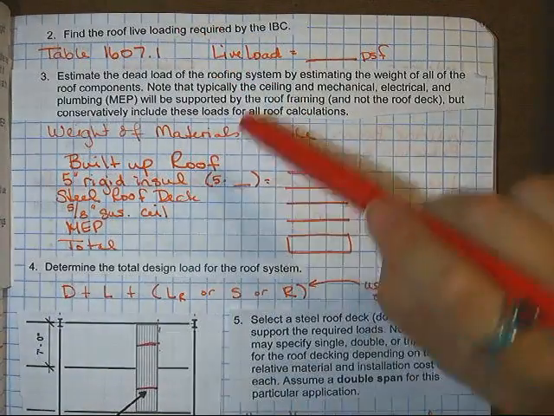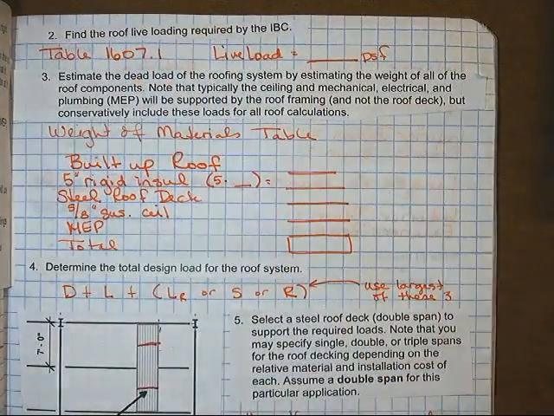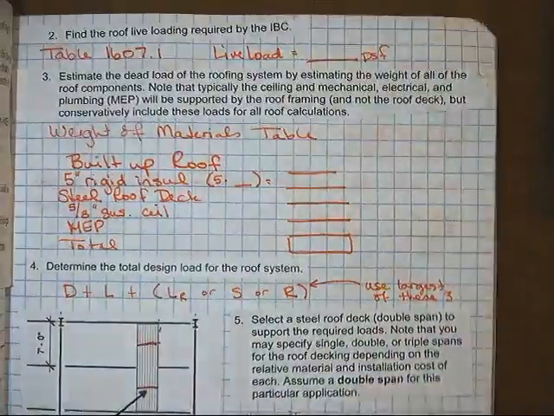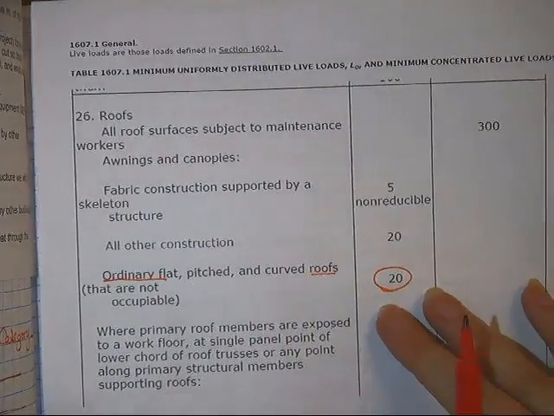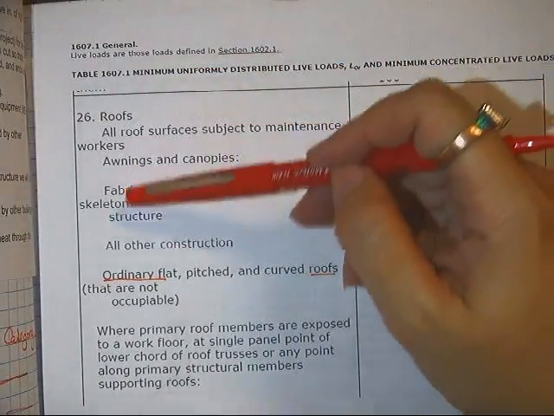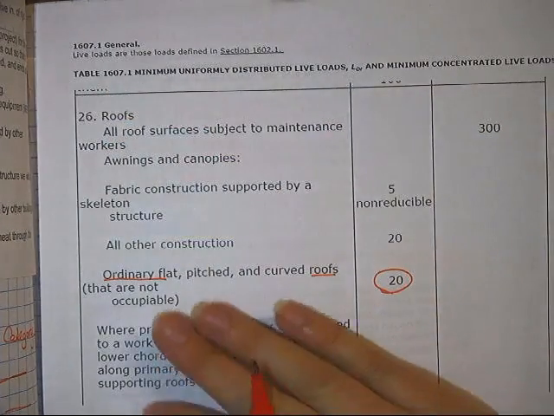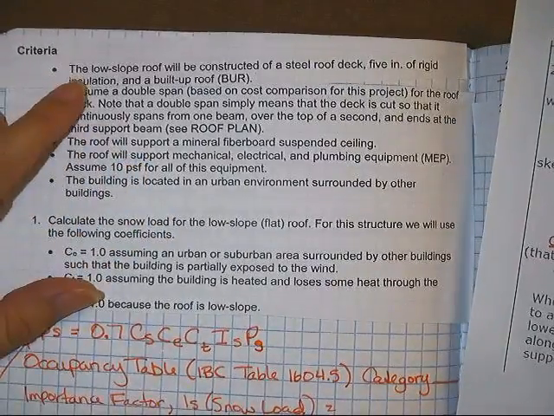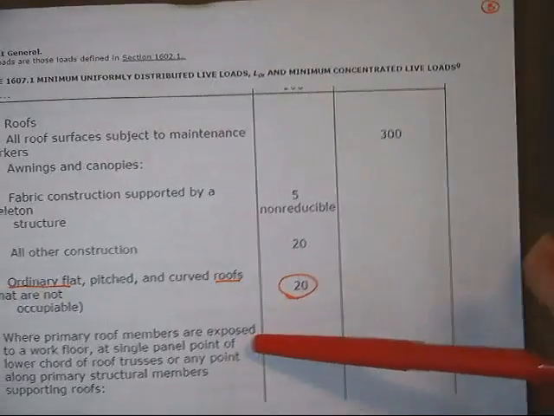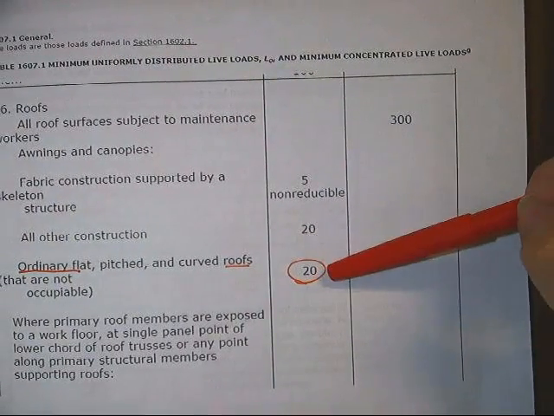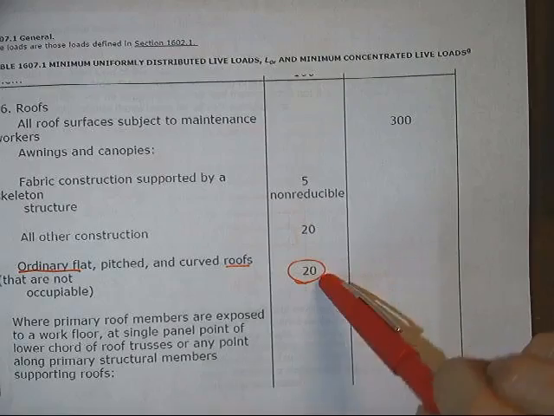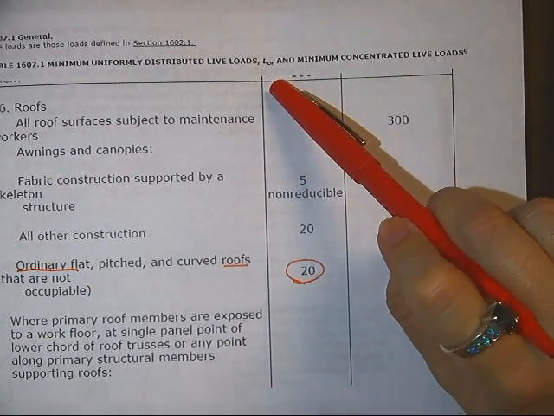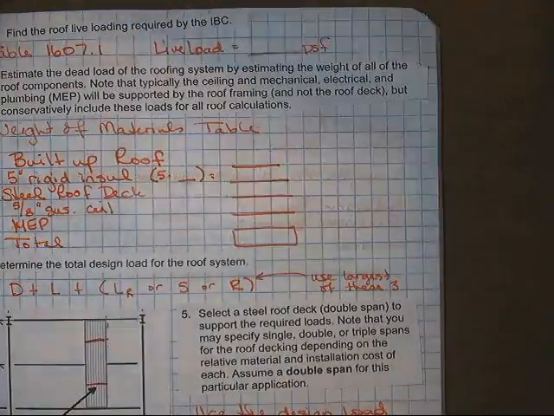Alright, number 2, find the live roof loading. So again, here's my table I'm going to look up in. This table is actually pretty long. I just snipped out the part that applied to us, but it goes 1 through 26. I just snipped at 26, which is roofs. And we know it's an ordinary flat roof because it told us right here under our criteria, low slope roof. So I know I'm going to use 20 PSF for my live load for the roof. So this is my Lr.